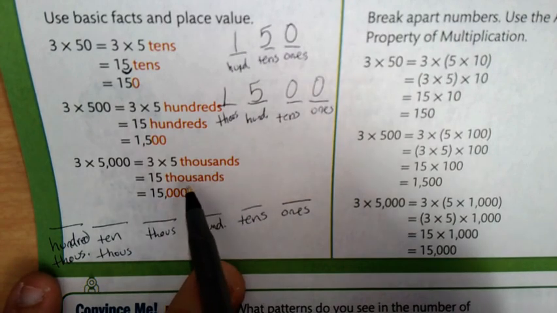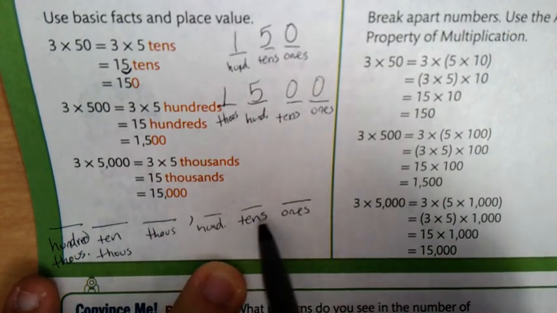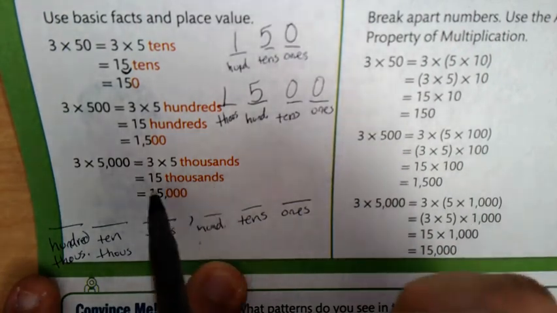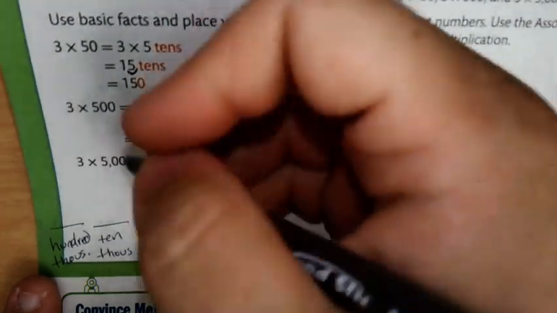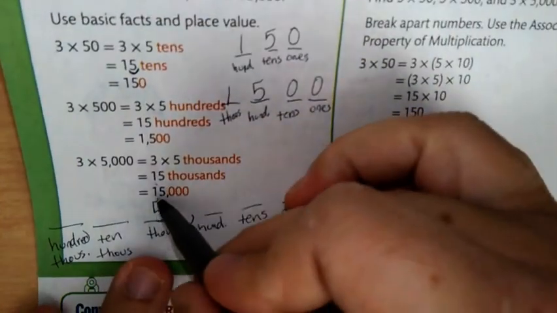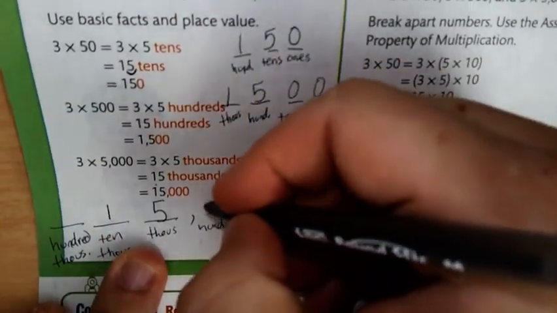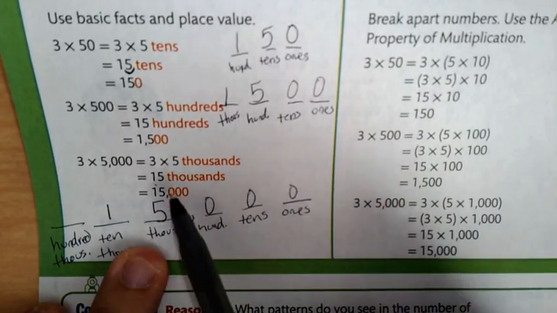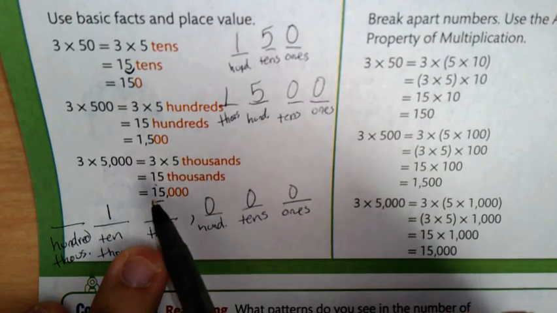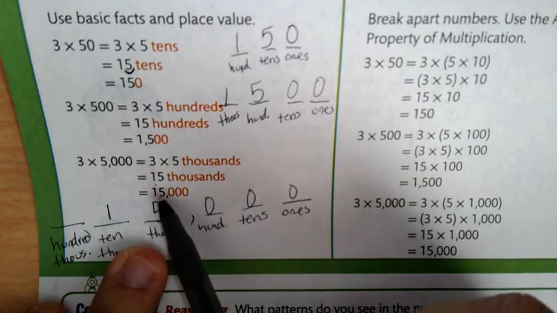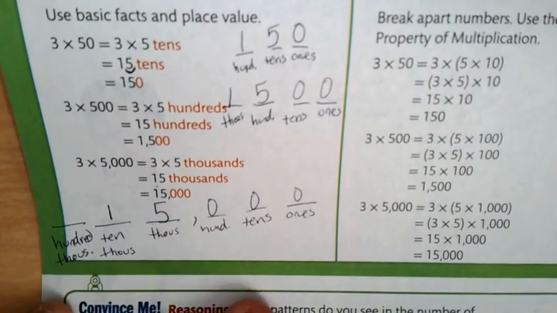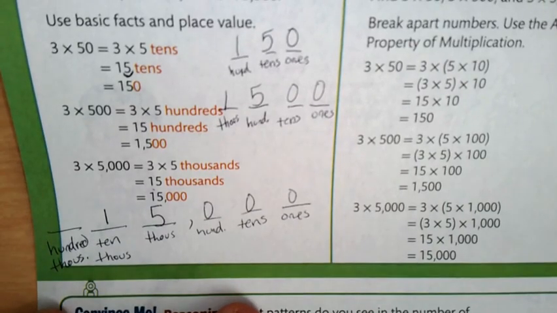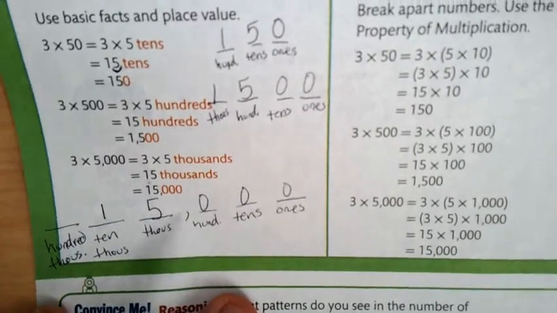15 thousands, right? Where am I going to put my 5 on my place value chart here? Well, we're in the what place value? Thousands, right? So I need my 5 to go in the thousands place, which means my 1 goes to the left. All my other numbers are going to fill in as 0. So we have 15,000, which was 3 times 5,000. They're just different ways for us to write it, but it can help us to see these different types of place values in order for us to do the basic fact and use those place values.